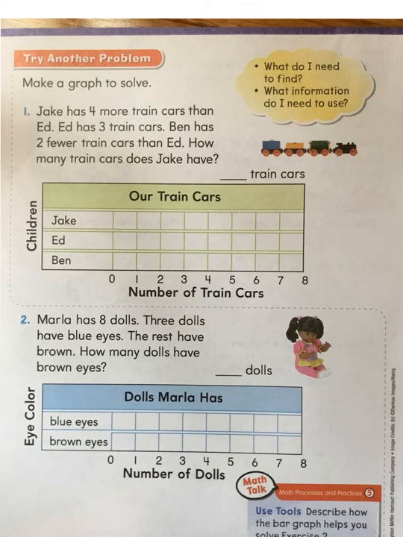Hi guys, we are going to use what we have learned so far in chapter 10 with bar graphs, picture graphs, and tally charts to solve some of these story problems. We're going to have to really look carefully at what is in the story problem and use our graphing skills to solve. So let's look at number 1 to start.